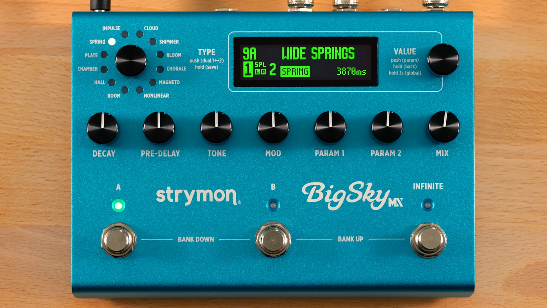Chorale, you can add a tenor or a baritone chorus in addition to your guitar signal. Yeah, and Shimmer is an entirely new algorithm. It's got a different type of pitch shifter that sounds really good, and it lives alongside the original BigSky algorithm, so you can really get that classic Shimmer sound, or you can try out the new one, and they both work great in different scenarios.